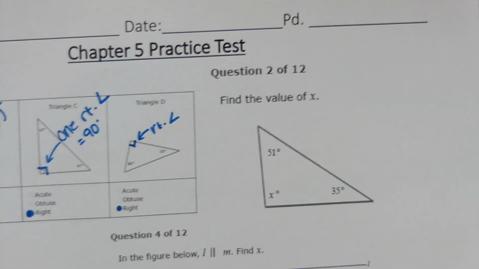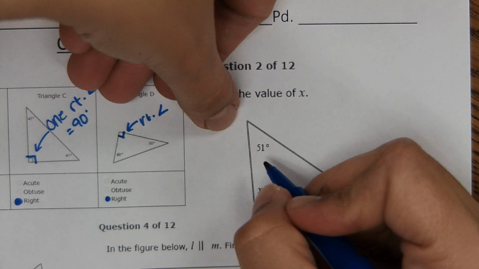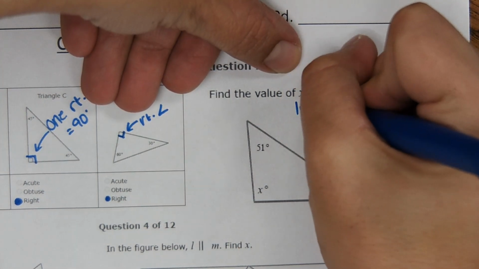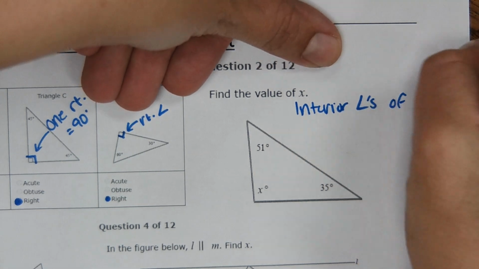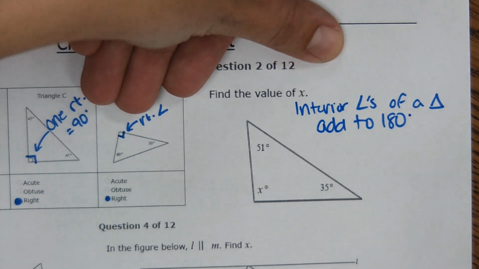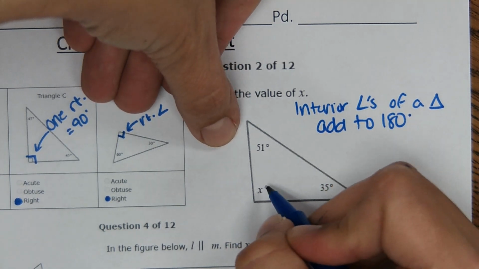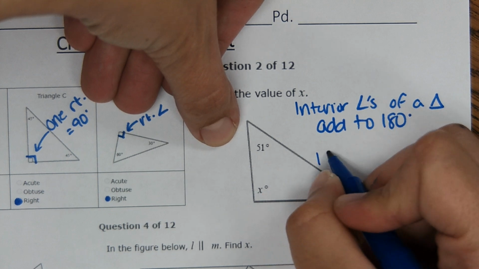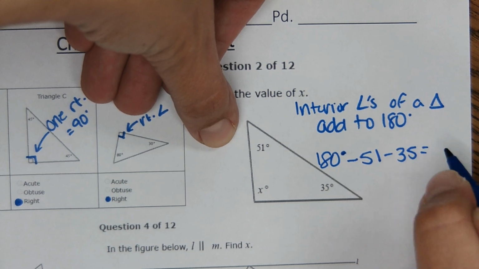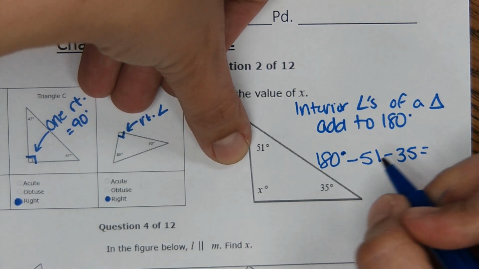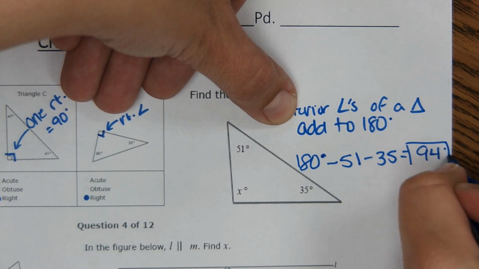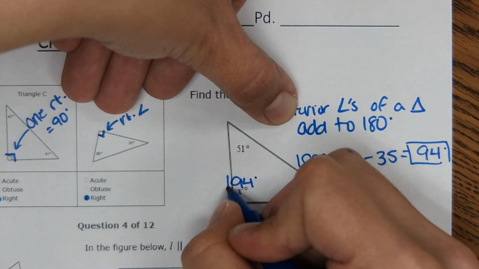Then number 2 asks, what is the value of x? The interior angles of a triangle add to 180 degrees. So these three angles add to 180 degrees, so we can do 180 minus 51 minus 35, and whatever's left over is this angle here. If you plug this in a calculator, it comes out to 94, and that is your answer. This is 94 degrees.